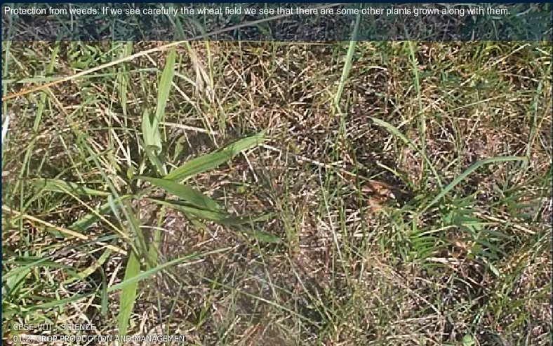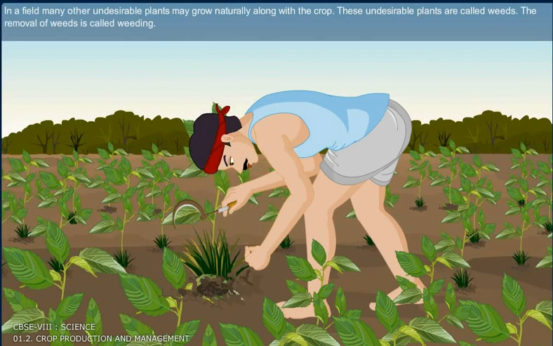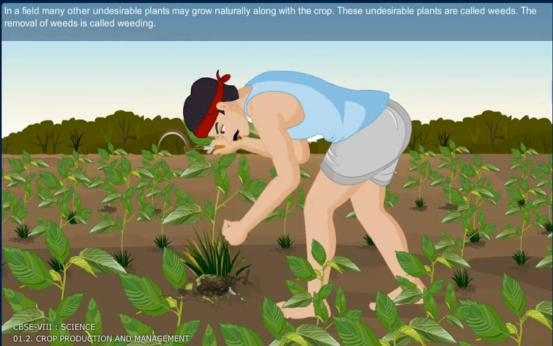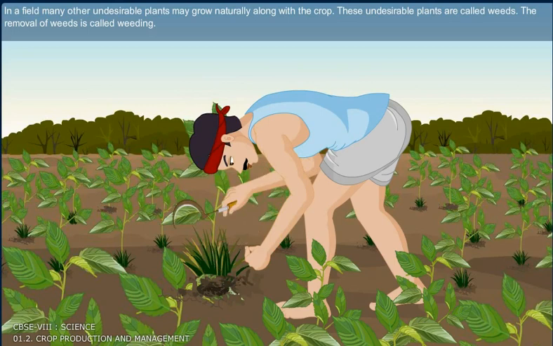Protection from weeds. If we see carefully the wheat field, we see that there are some other plants grown along with them. In a field, many other undesirable plants may grow naturally along with the crops. These undesirable plants are called weeds. The removal of weeds is called weeding.